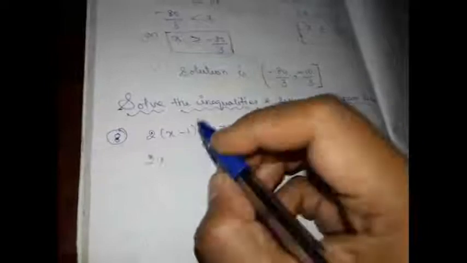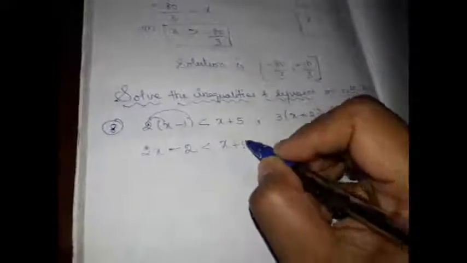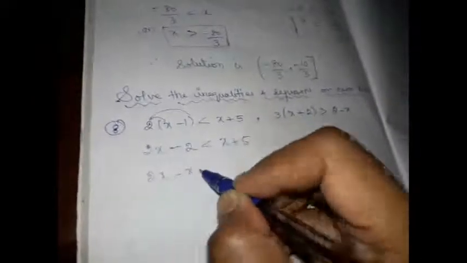So this will become 2x - 2. I am multiplying. Don't forget, term by term you have to multiply. x + 5. So 2x - x is less than 5 + 2. So x is less than 7. Right? And on this side it is 3x + 6 is greater than 2 - x. So 3x + x is greater than 2 - 6, or 4x is greater than -4, or x is greater than -1. So what we observe here: x should be greater than -1 and it should be less than 7.